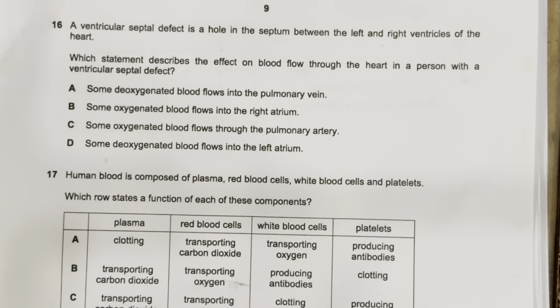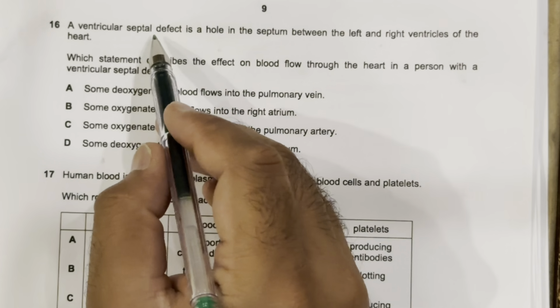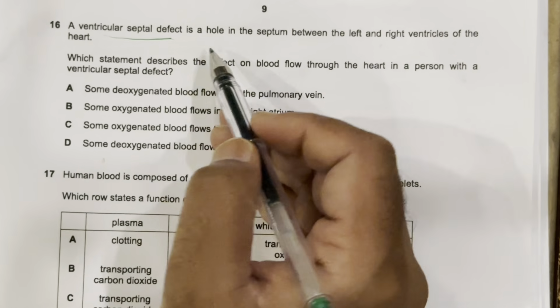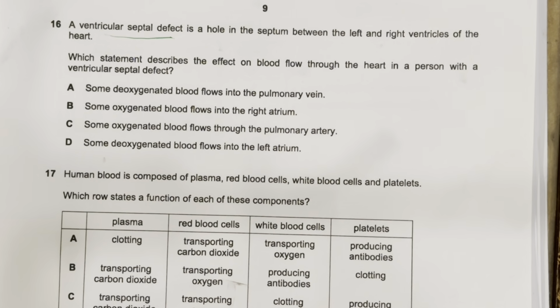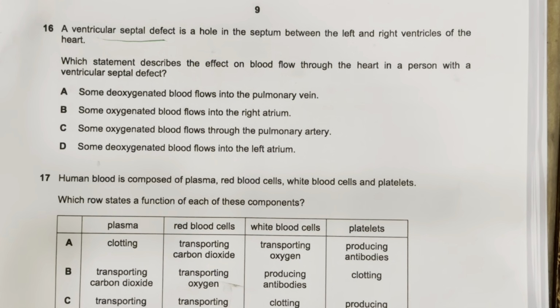Moving to question number 16. Ventricular septal defect is a hole. If you do not know what this term means, the examiner is defining it in the question as well: a hole in the septum between the left and the right ventricles of the heart. Which statement describes the effect on the blood flow through the heart in a person with a ventricular septal defect? It means there is a hole between the left and right ventricles.